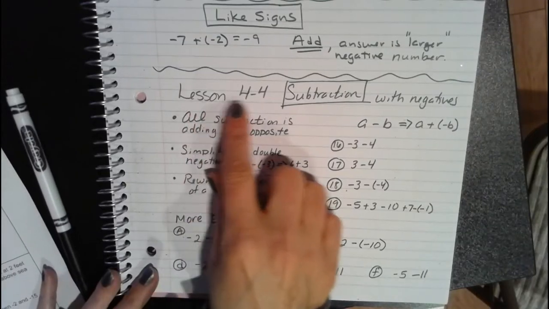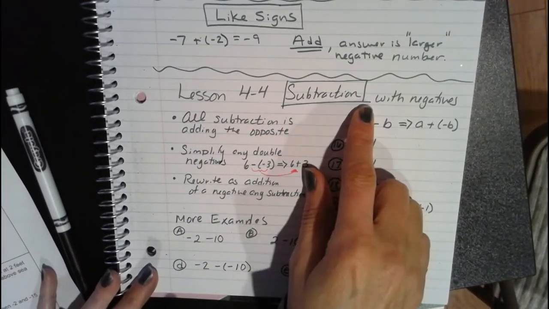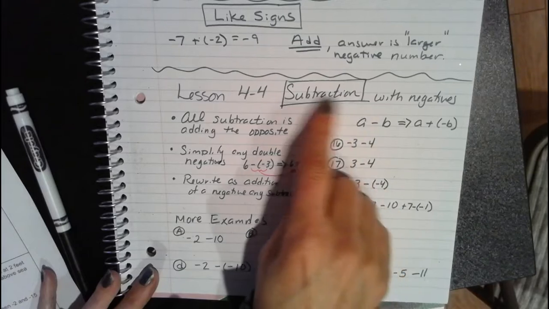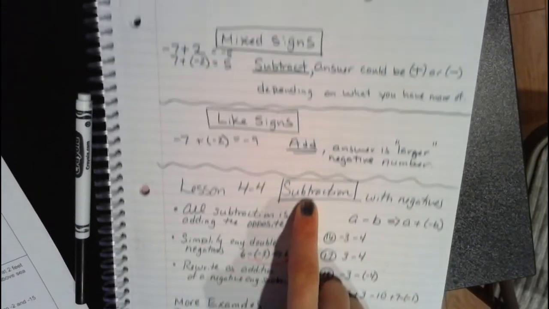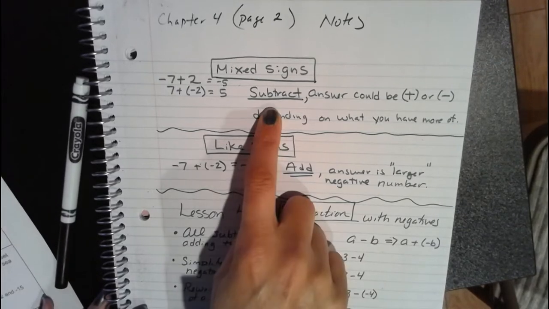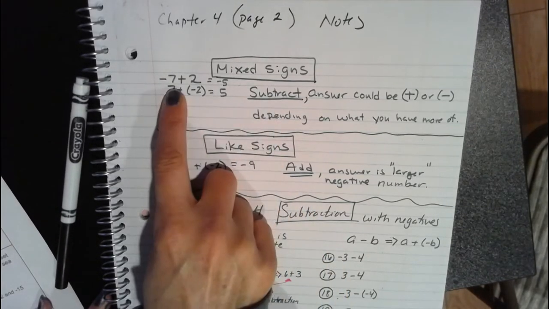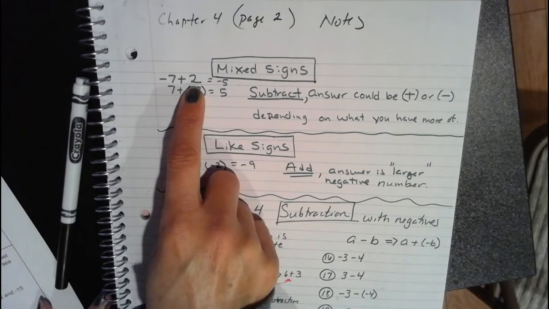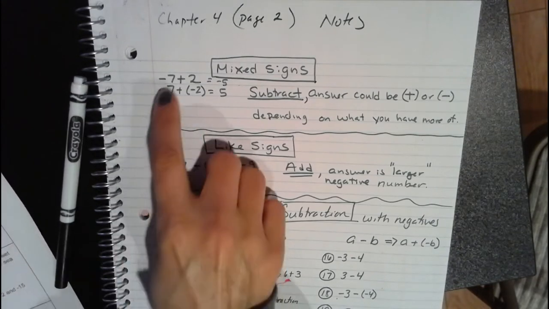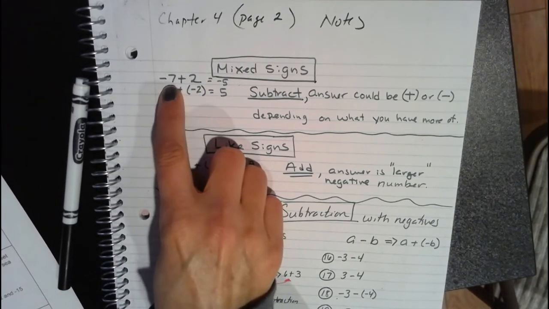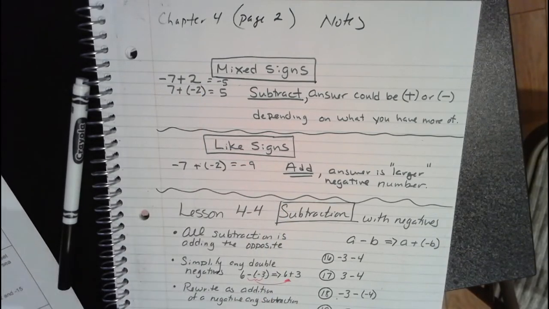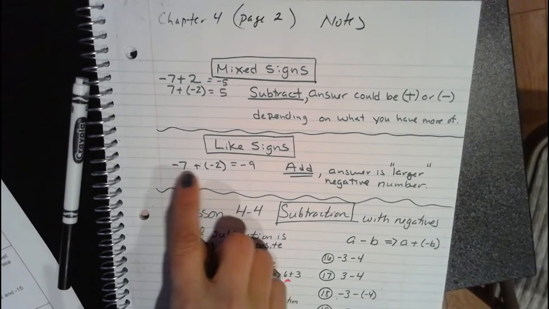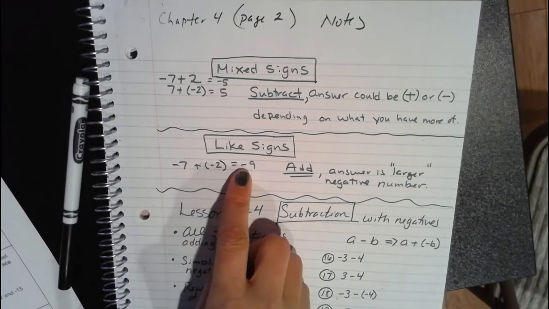We're going to be doing lesson 4-4 today, subtraction with negatives. And just remember when we're doing subtraction that when we were adding, we were subtracting half of the time. When one was a negative and one was a positive, we had these opposite forces. We had like a left and a right, or we can think of it as a down and an up, or an add and a subtract, and we subtract when we have those opposite forces. It was only when we had two like signs that we truly added.